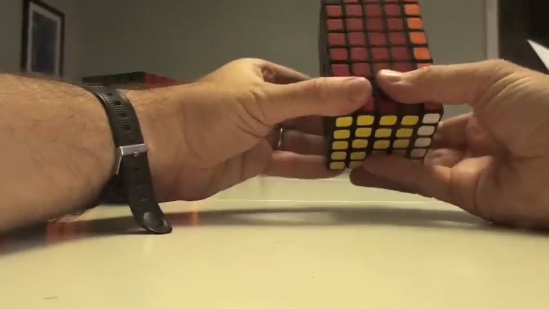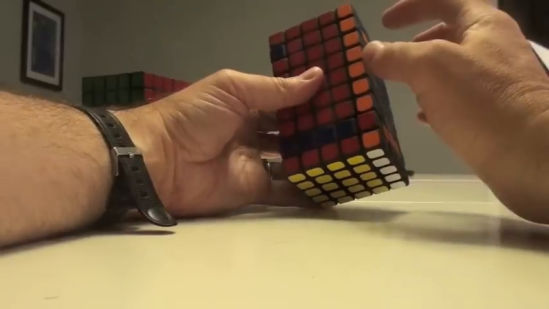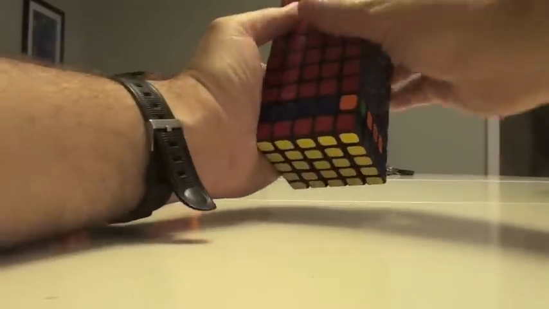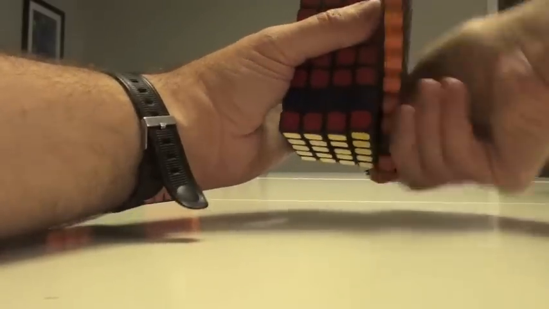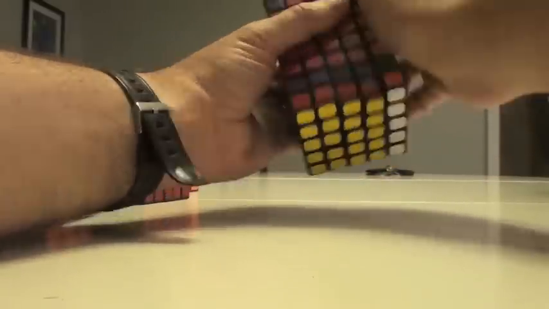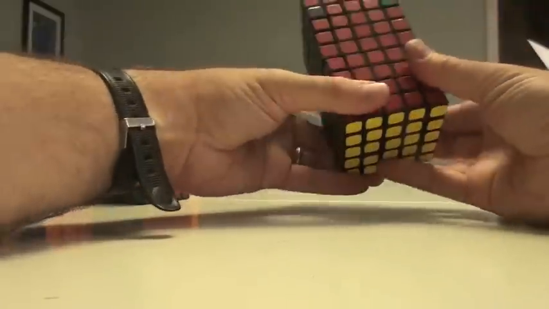Go to the next one, see if it'll work. Look at this huge placement issue here. Purple and orange, 2R, U, 2R, UI, 2R. Took our placement issue out and placed these correctly.